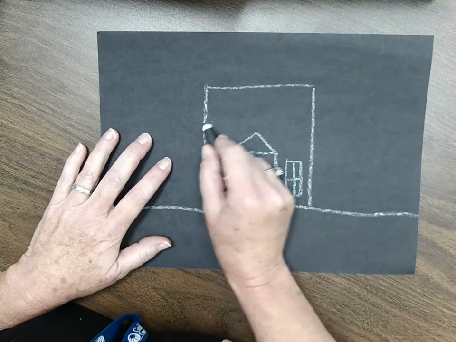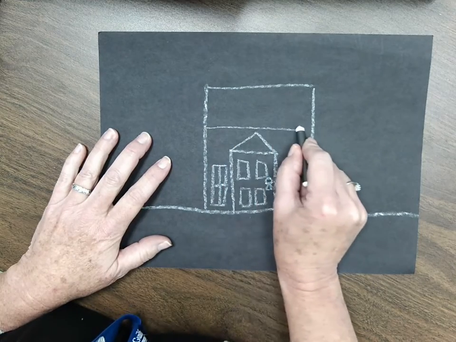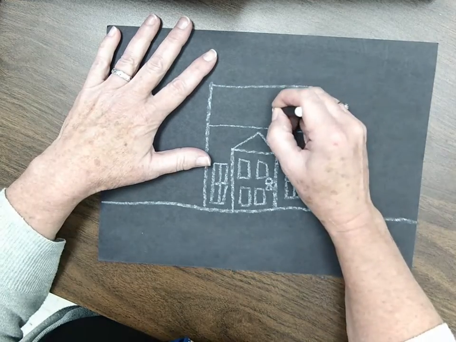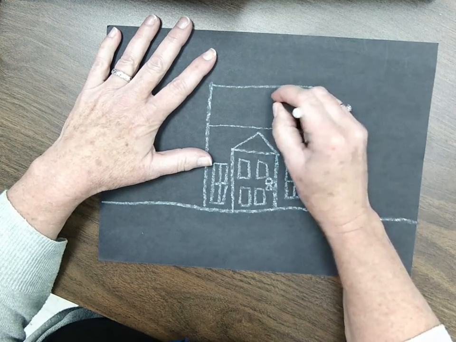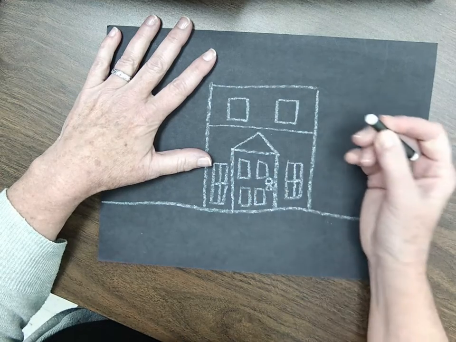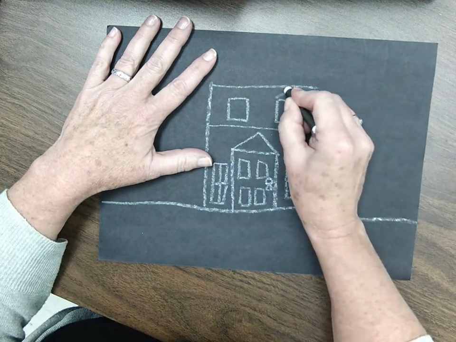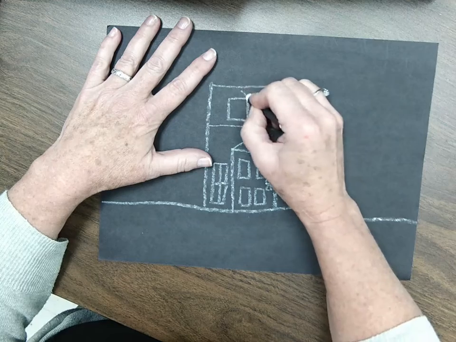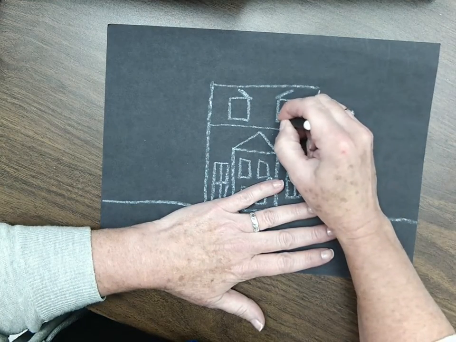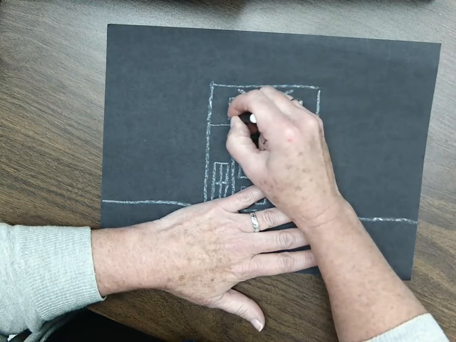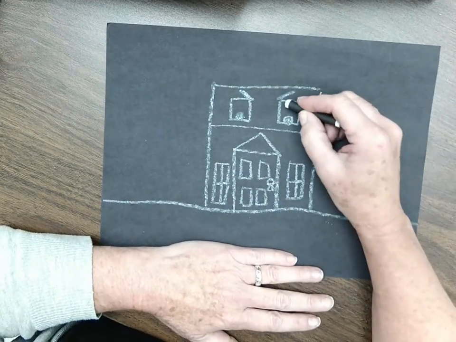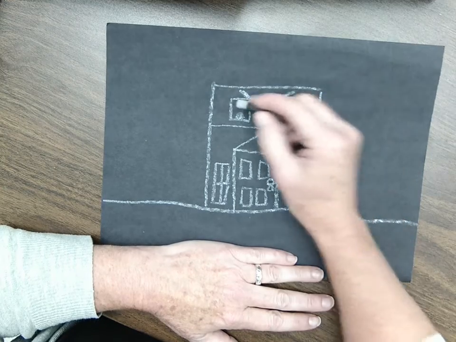Let's do a second story to our floor, like that. And I'll put some windows up here. And I want my house to be kind of spooky looking. So I'm going to put two little lines that are going down like this. I'm going to make it look like the windows are eyes, the eyes of the house. It's looking at you, peeking out.